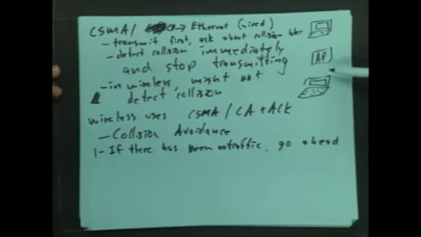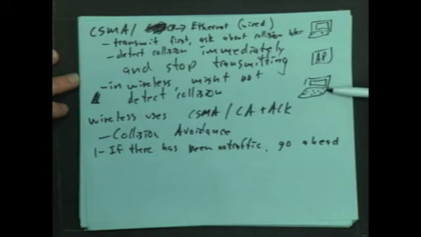Okay? So again, let's put our stations back a little closer together. So I've been sitting here as a workstation, and let's say for the last 5 seconds, I haven't heard any wireless transmissions happening. If there haven't been any wireless transmissions happening, I'm going to assume that I'm pretty much alone. And since I'm alone, there is a low probability of a collision.